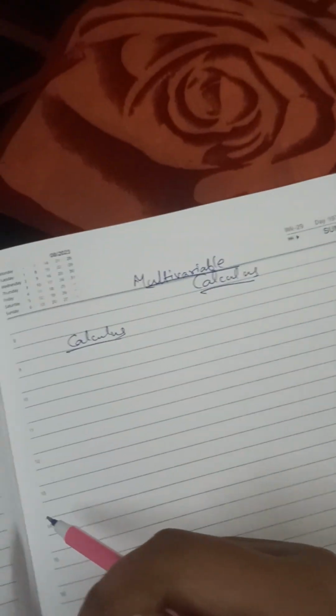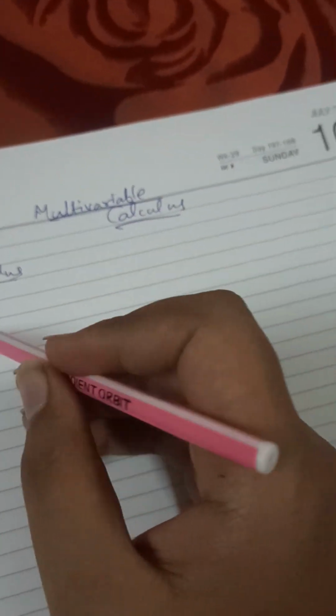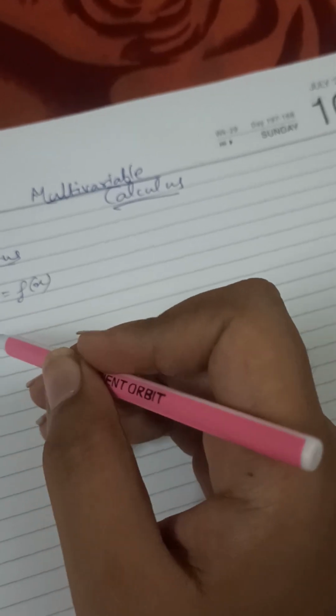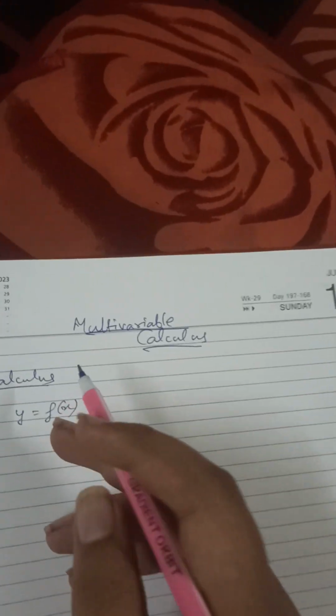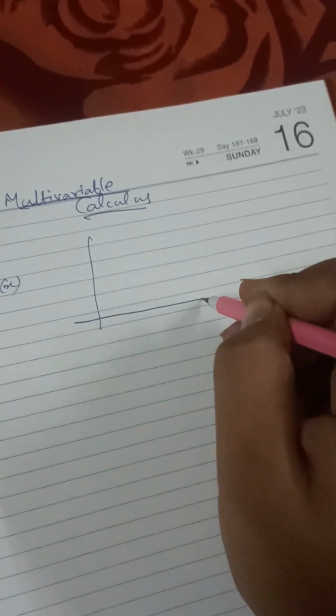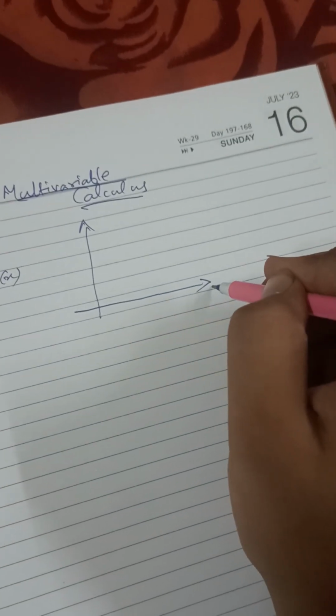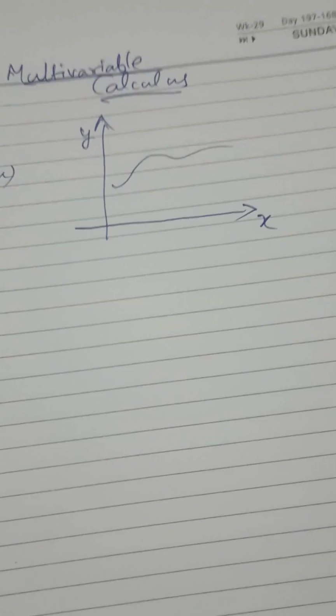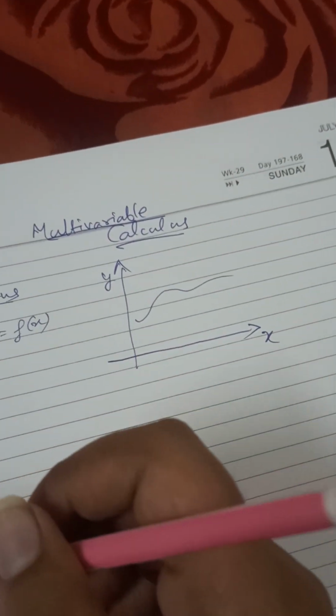Now we must know that when we are talking about a single function like y equals f(x), it is a single planar curve, that is, it comes under a plane, the xy plane. Or if it is like z equals f(y), then it will come in the yz plane, similarly for the xz plane.